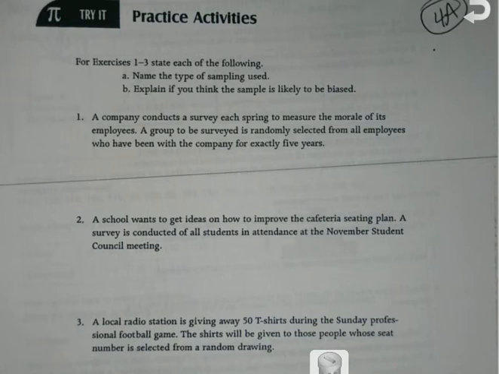Name the type of sampling you think would be used, and some of these do have multiple answers. And then explain if you think the sample would be biased. So for instance, if we're taking a peek at 1, a company conducts a survey each spring to measure the morale of its employees. A group to be surveyed is randomly selected from all employees who have been with the company for exactly 5 years.